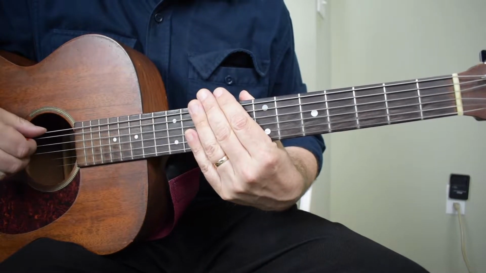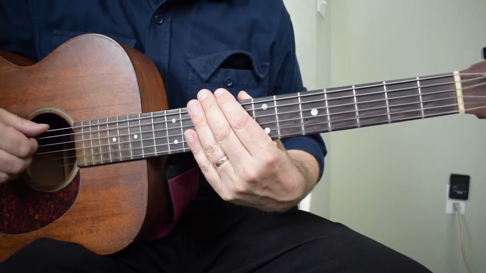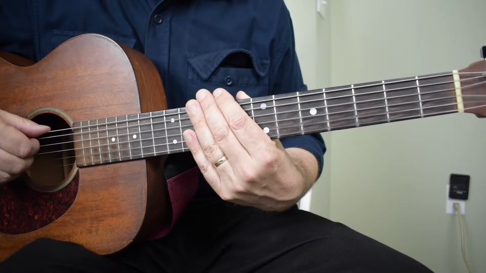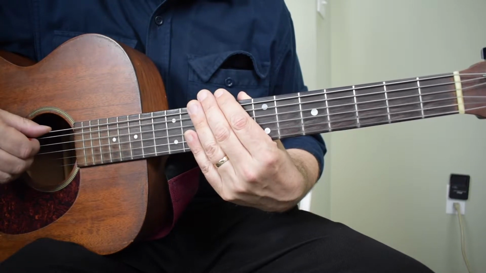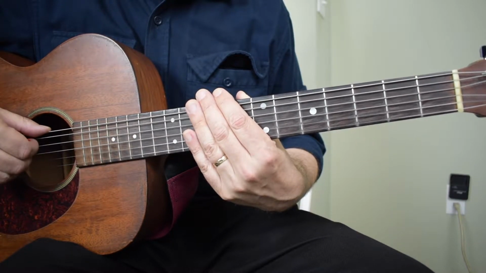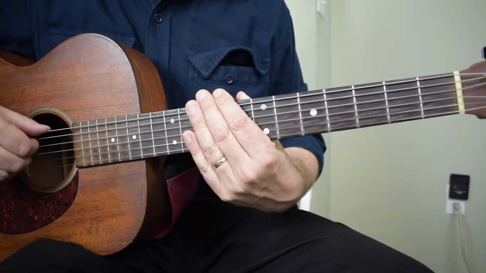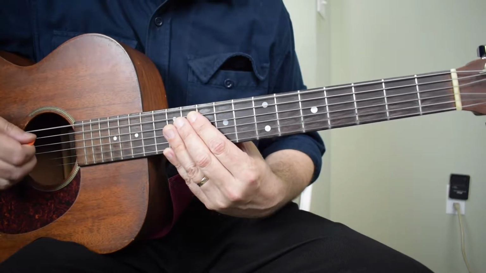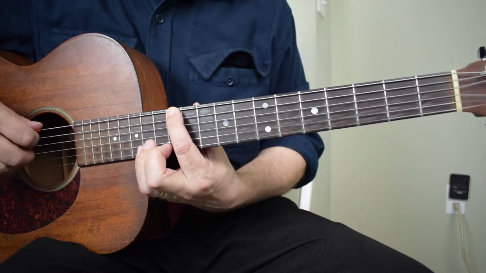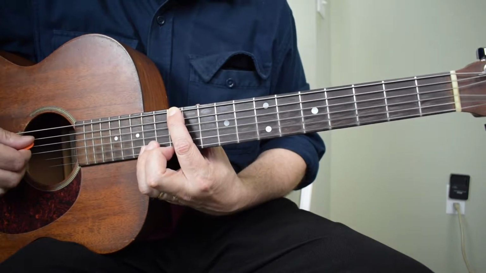I think it's useful to know the musical alphabet, and the guitar is great for illustrating it. Let's just kind of get into it, and I think you're going to see that it's pretty easy to understand and very useful. So if you divide a string in half, the 12th fret is the midpoint of a string.